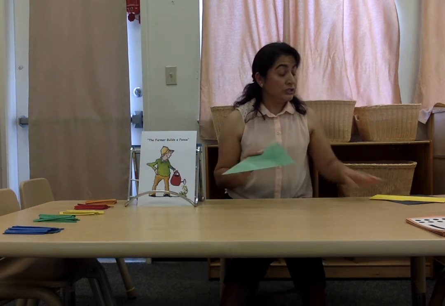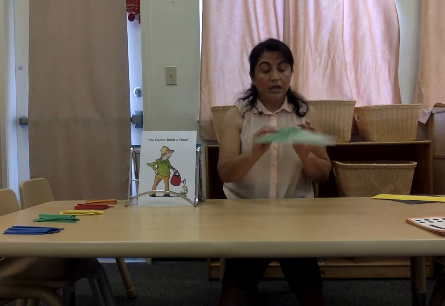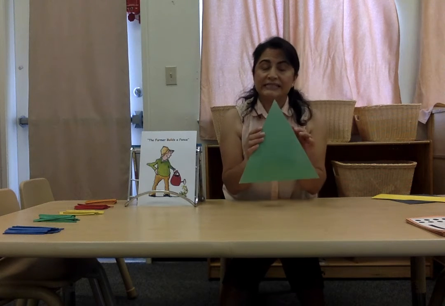So, because we're gonna make the triangle fence first, we're gonna use it as a guide. So how many sticks do I need?